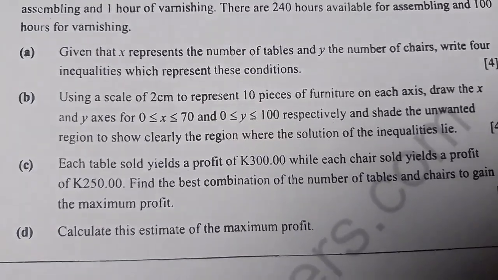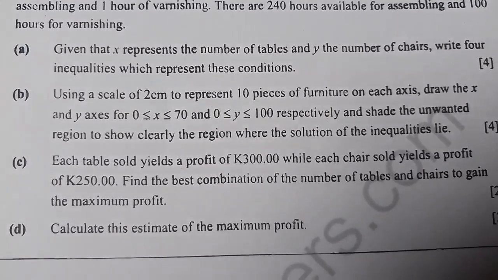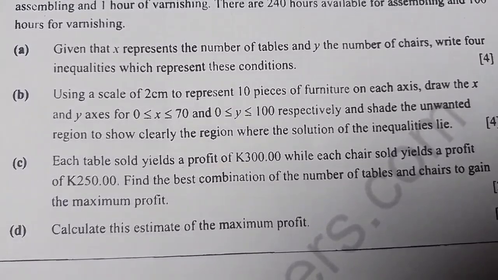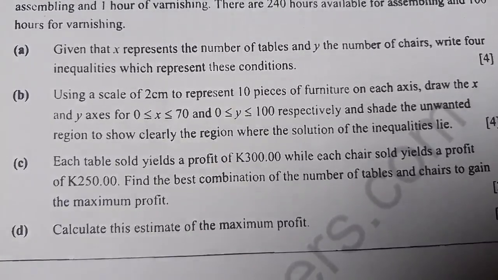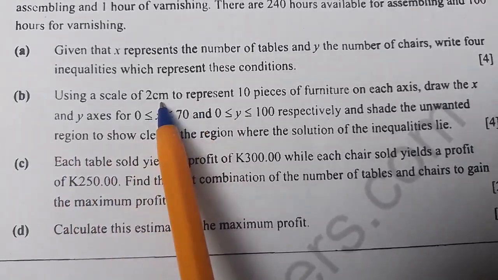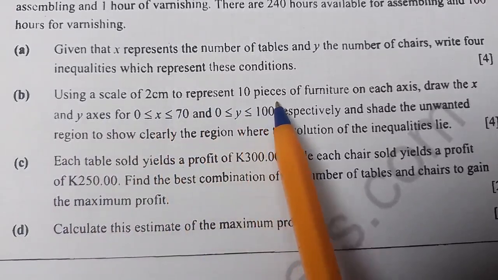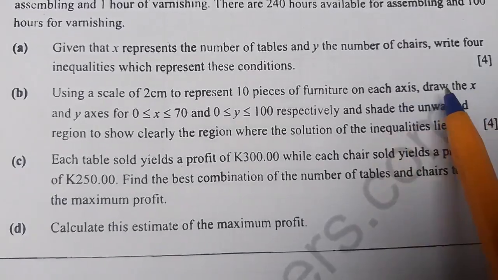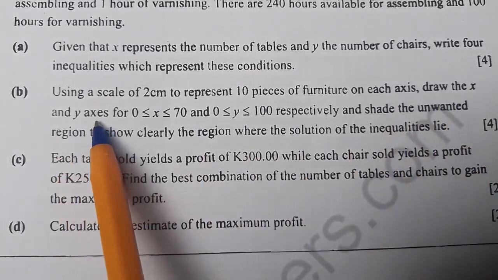The next question is saying, using a scale of 2 centimeters to represent 10 pieces of furniture on each axis, draw the x and y axis.